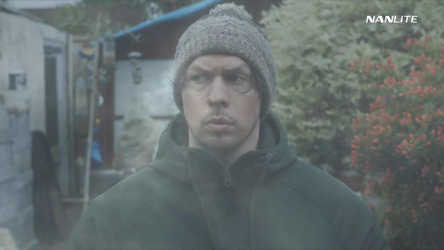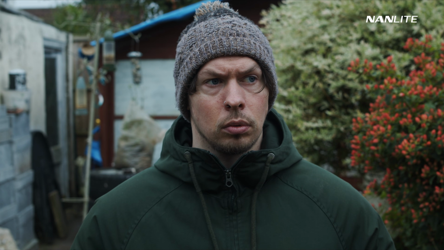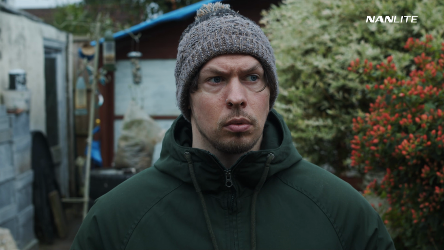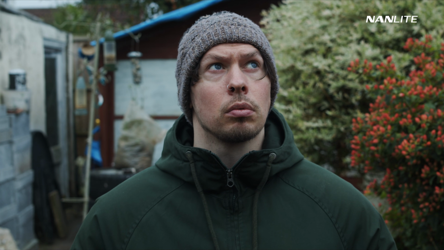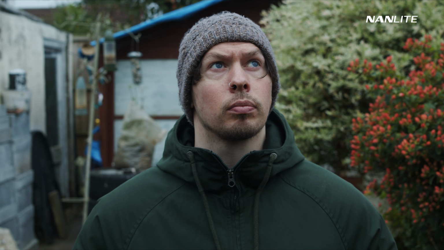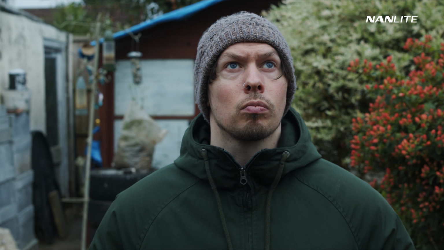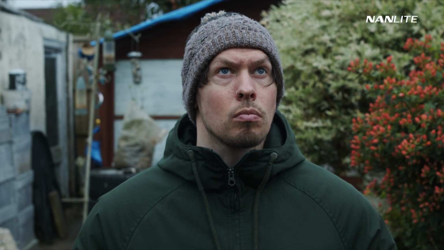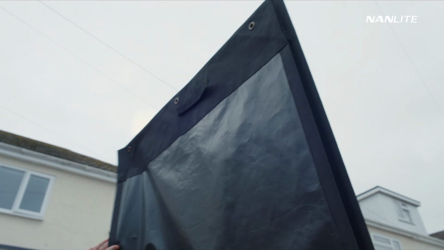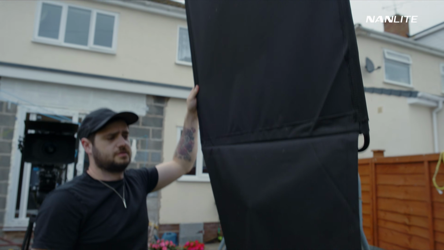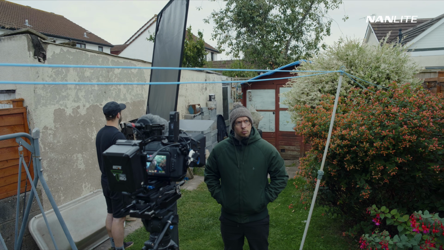But what about shooting day for night in cloudy or overcast weather? We can approach this the same way as before, by treating our imagined moonlight just like daylight. And on a cloudy day, we might aim to use some negative fill to create some shape on the face. So we did this here with a 4x4 floppy flag.